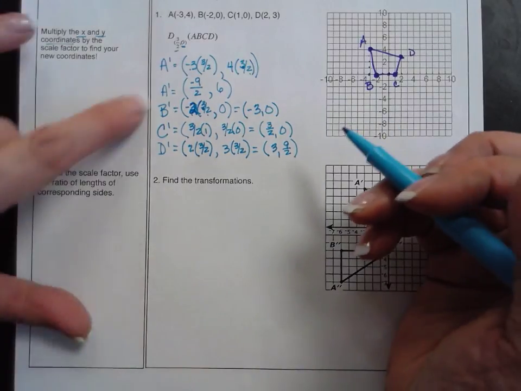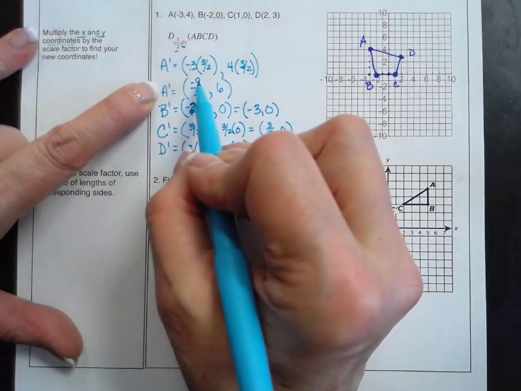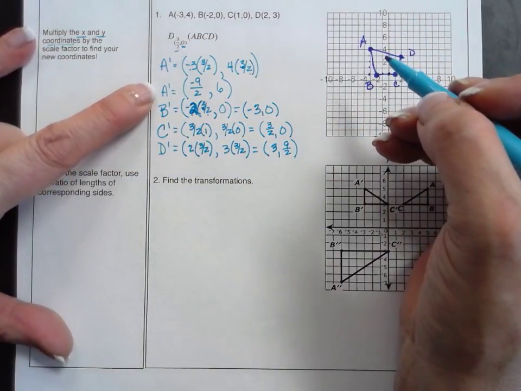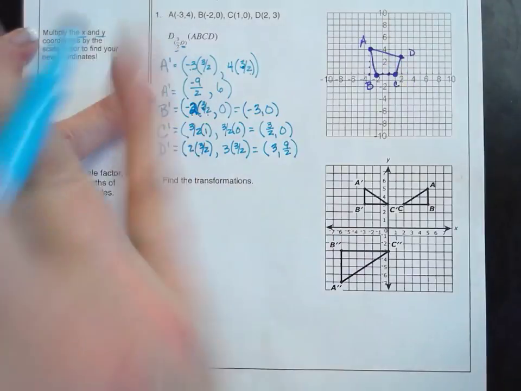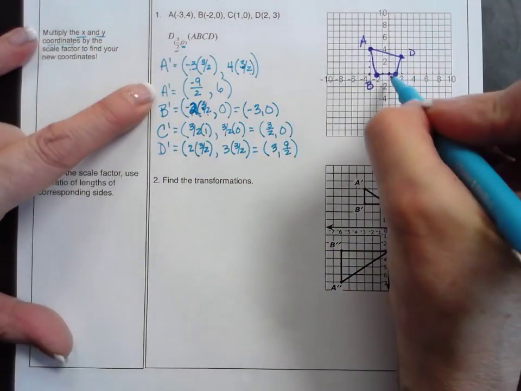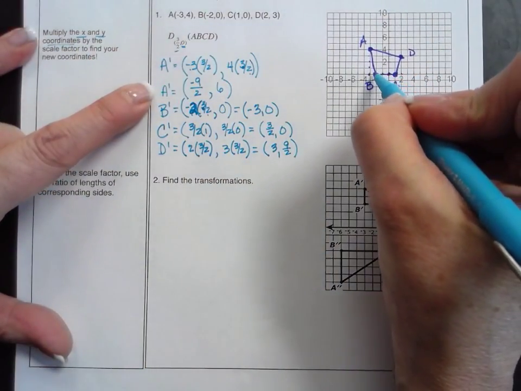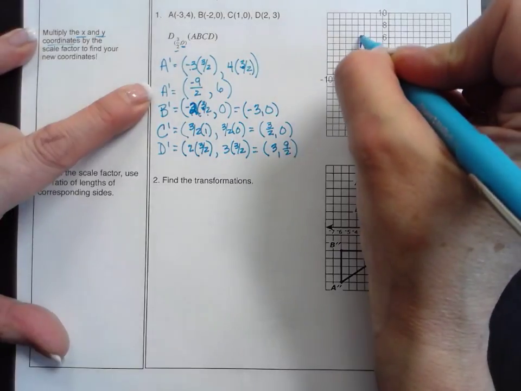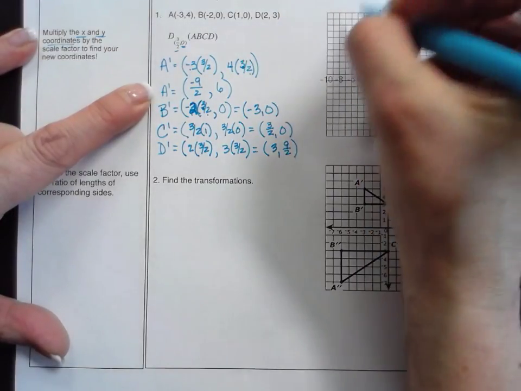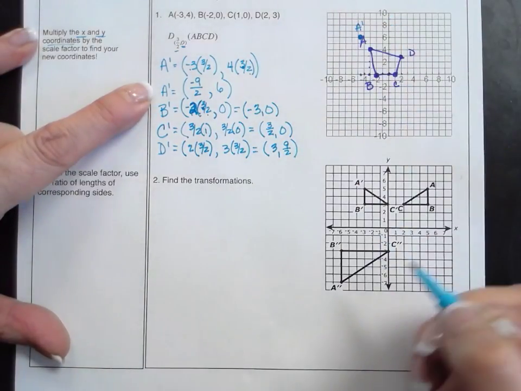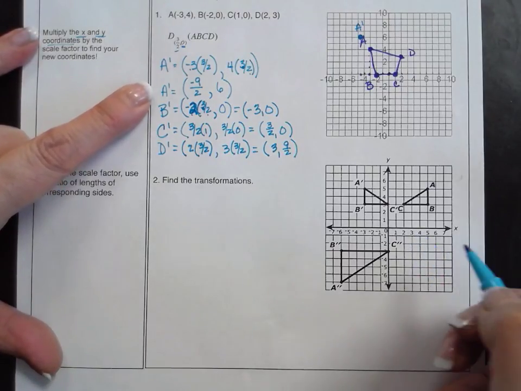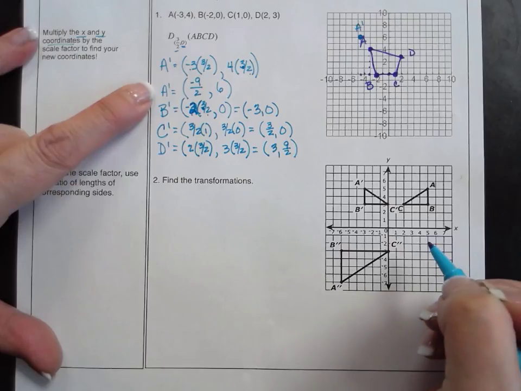Okay? All right, so let's plot these points. Negative 9 halves is going to be negative 4 1/2. So I'm just going to rough guess it, okay? So 1, 2, 3, negative 4 1/2 and up 6 is going to be about here. You with me? Okay.